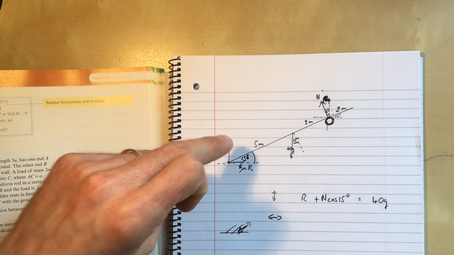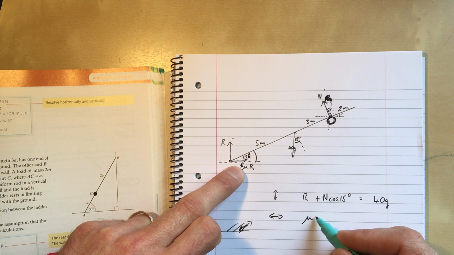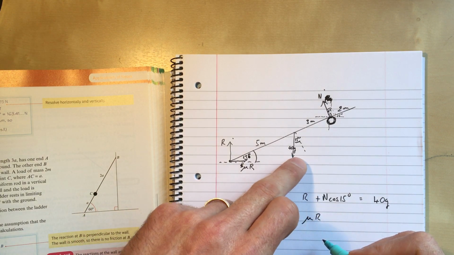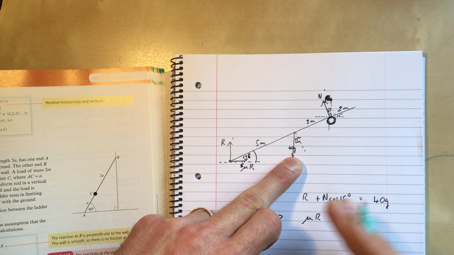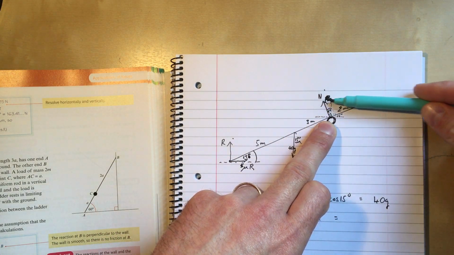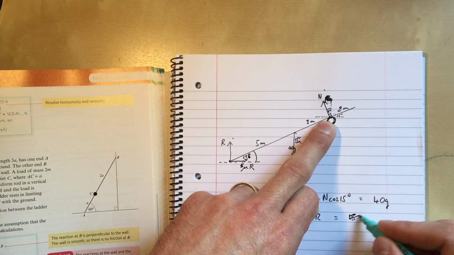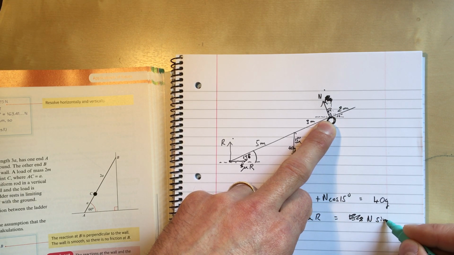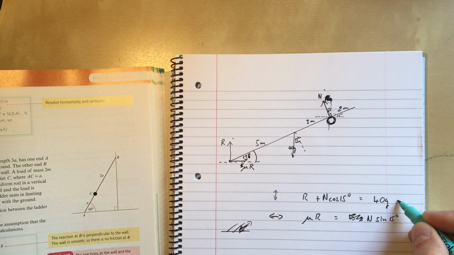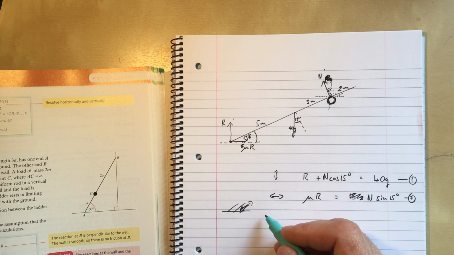Horizontally, that's vertical, so we ignore it. Mu R pushing to the right. This one is vertical, so it's not pushing left or right. This one has a horizontal component to the left, so N sin 15 degrees. There's equation 1. There's equation 2. I've only done 2 of the 3 things that I can do, so let's take moments.